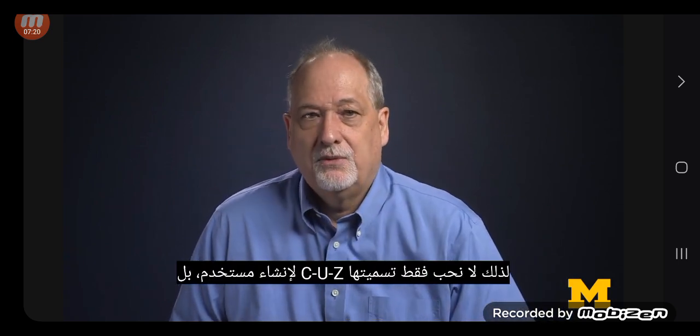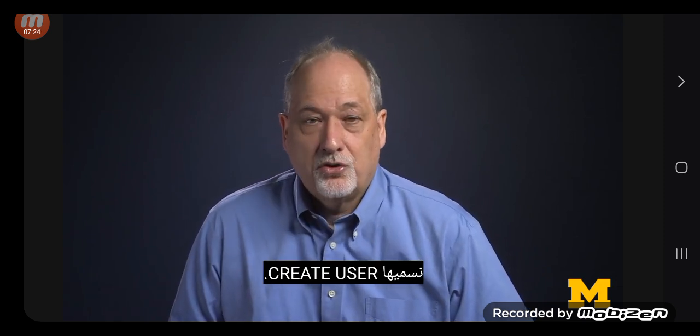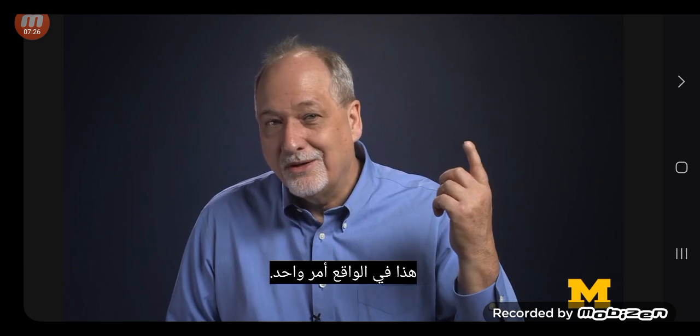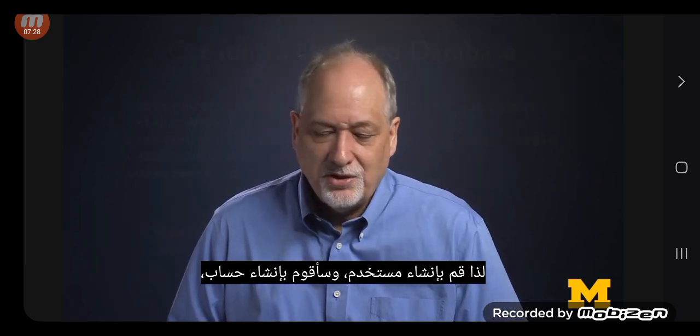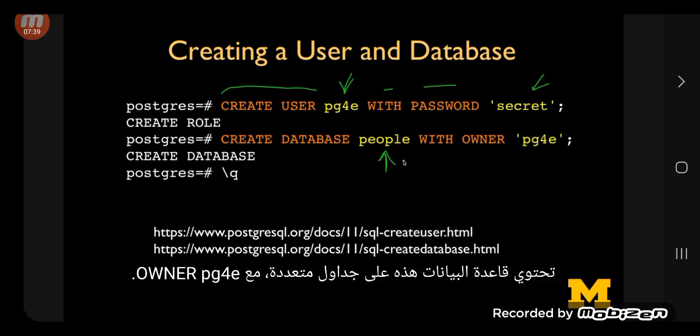So we don't call it CUZ for create user. We call it create space user. That's actually one command. So create space user, and I'm going to make an account. Okay. And then I'm going to say with password, and I'm going to give it a password of secret. And then I'm going to say create database. People, a database contains multiple tables with owner PG free.